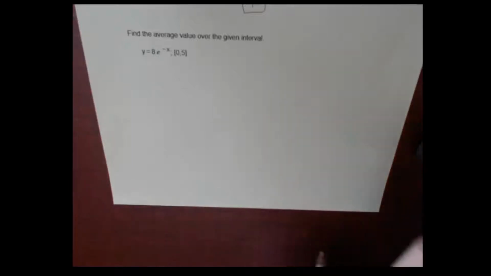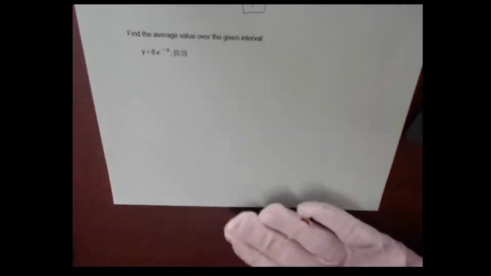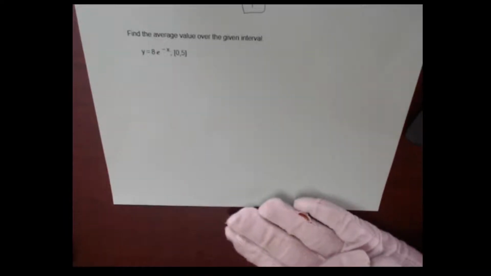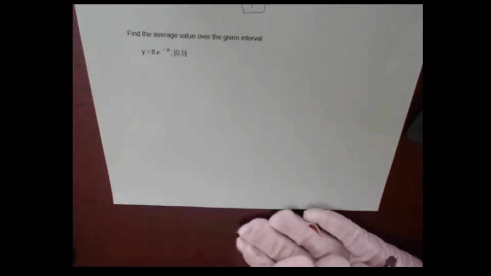All right, let's do another application of integrals. One thing we can do with integrals is find the average value over a given interval. In other words, what average value does the function take over an interval?